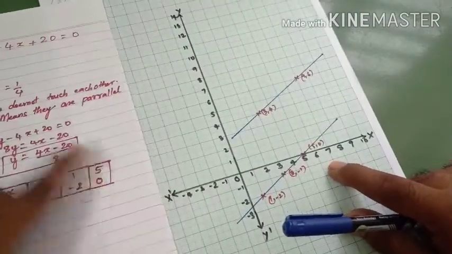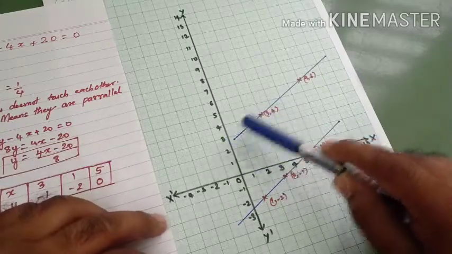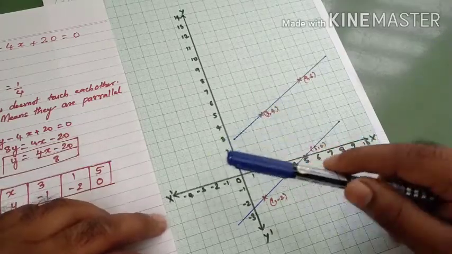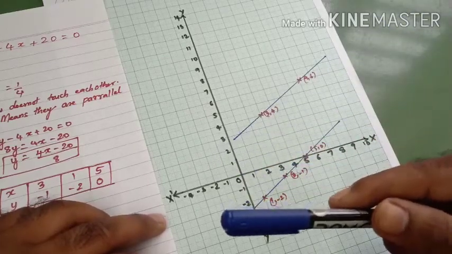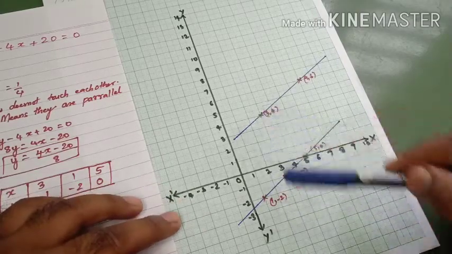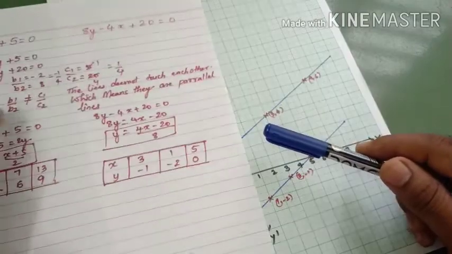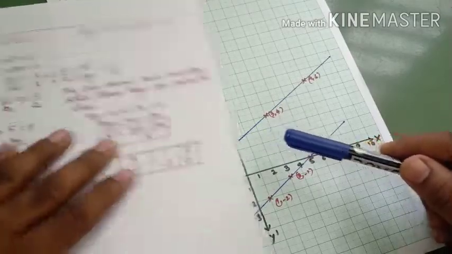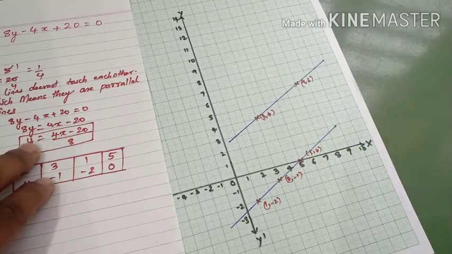So here, when plotting the values for this graph, we found that whatever way you extend the lines, towards the positive side or the negative side of the x-axis, both lines don't meet each other. So they are parallel to each other. First, by comparing the ratios, we found that they are parallel, and graphically we represented them.